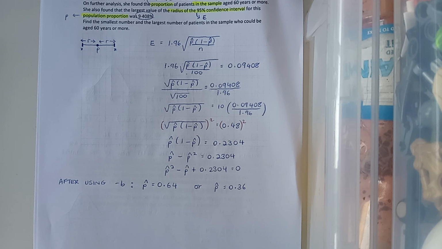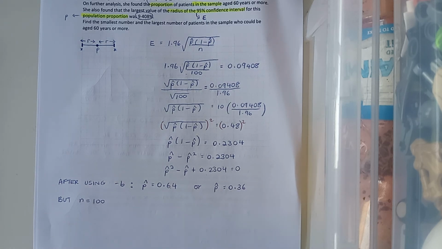But of course, my sample had a size of 100. And what they're asking me to find is the smallest number and the largest number of patients. So what I'm actually going to do is just multiply these proportions by 100 to get that answer. So one answer is 64 and the other is 36.